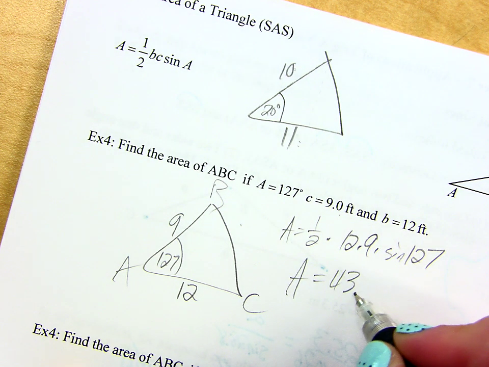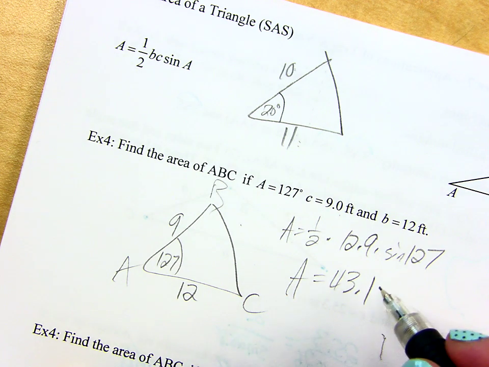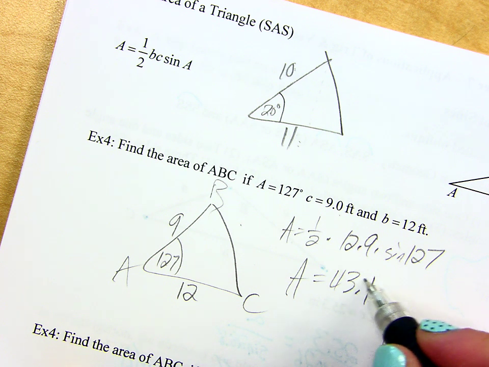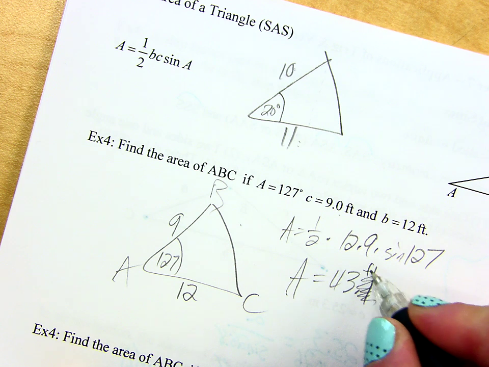43.1. But isn't that too many sig figs? Oh, never mind. That's part of it. Oh yeah, there's only two. 43, yep. What are my units if I'm talking area? Feet squared. That's it.